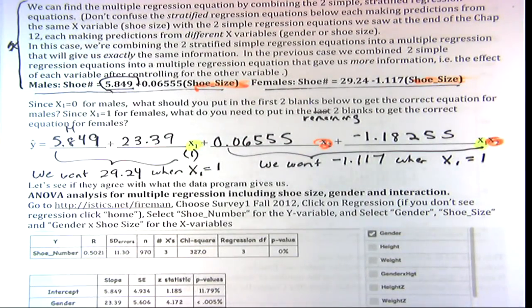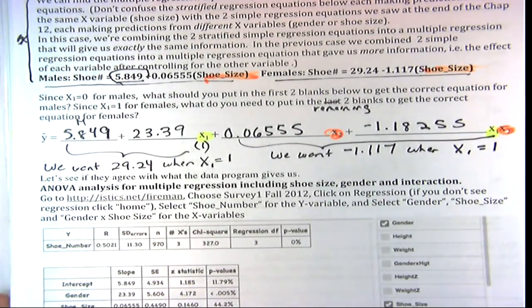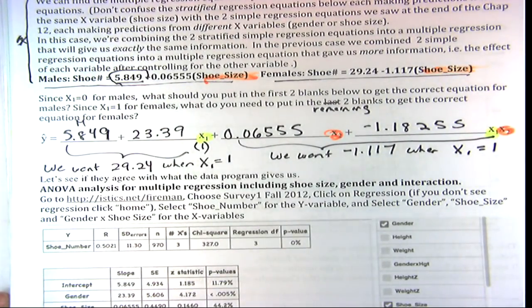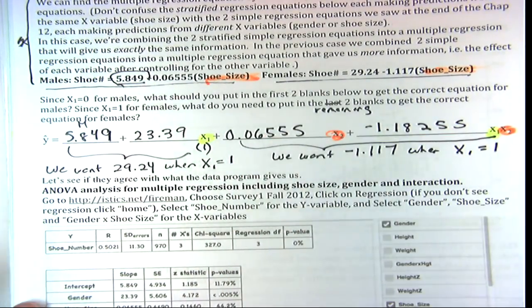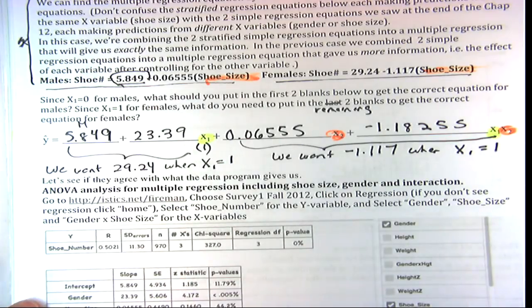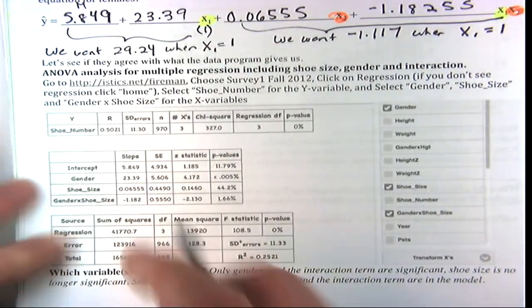All right, and so what should we do here? Let's just look at the printout. Now we have more parameters, right? How many parameters do you think we have here? 1, 2, 3, 4. And let's make sure the printout agrees with what we got here to make sure we did it right. And it does.